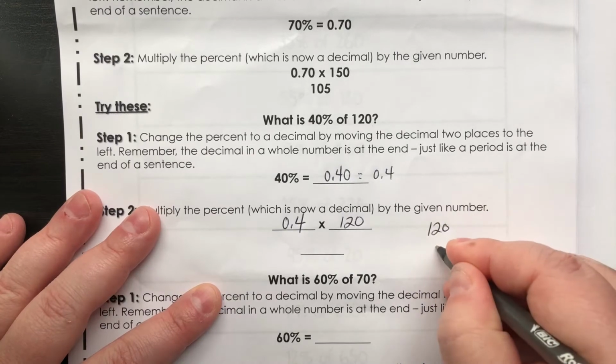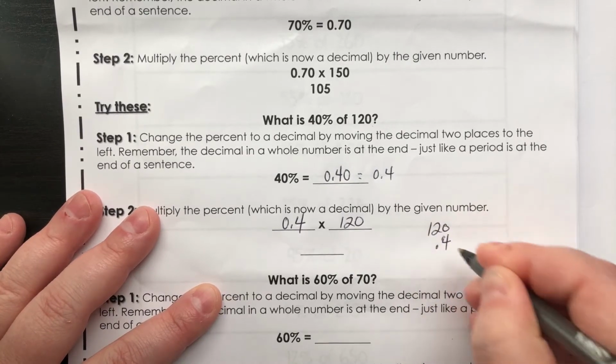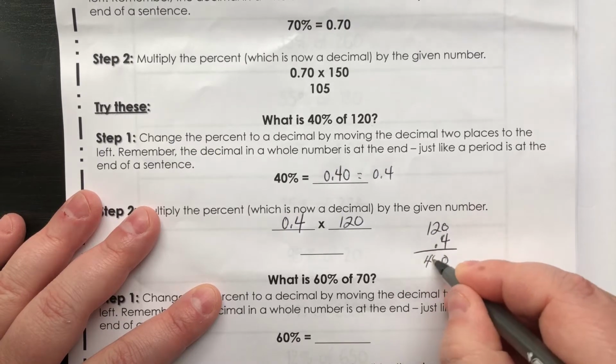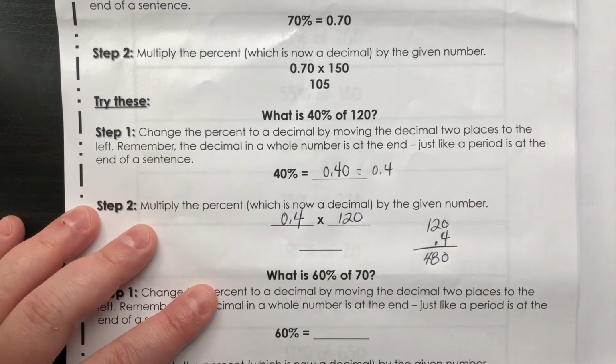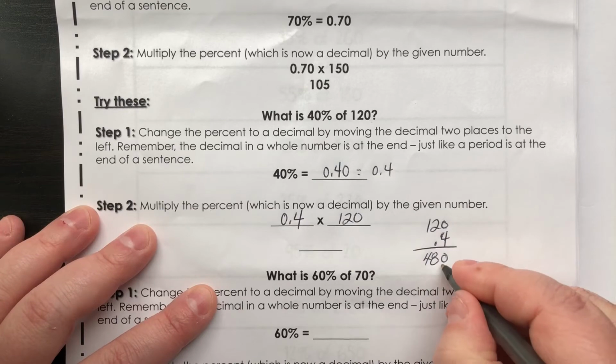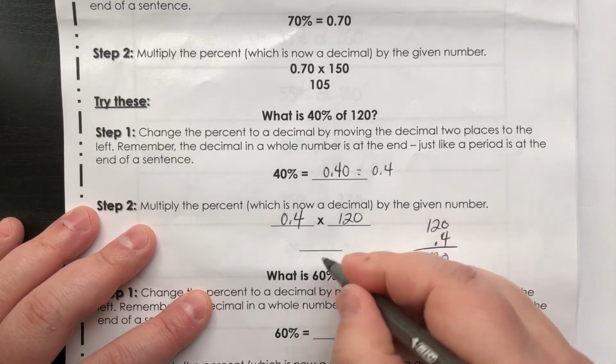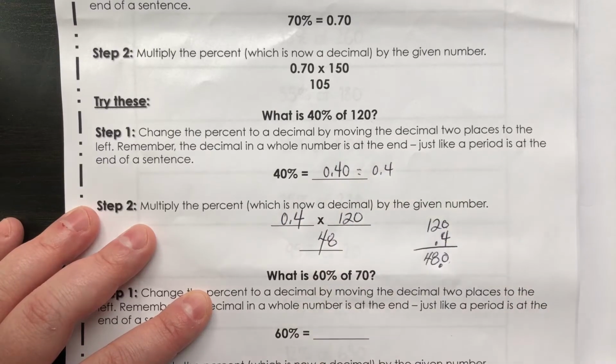Okay, so multiply it out. 4 times 0, and then 4 times 12 is 48. And then we have 1 decimal. So 40% of 120 is 48.